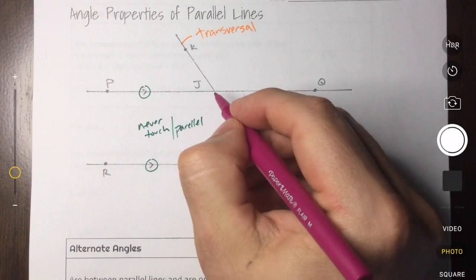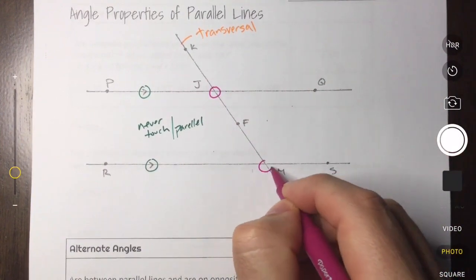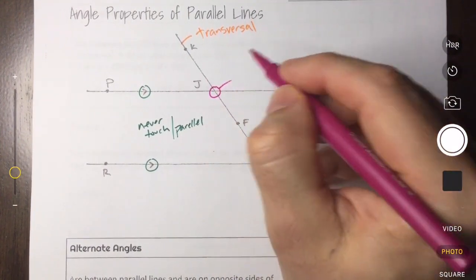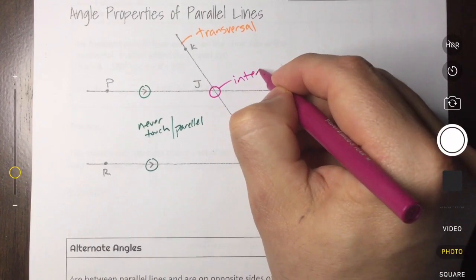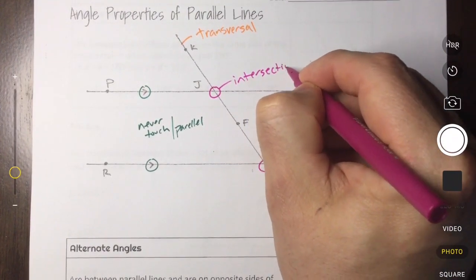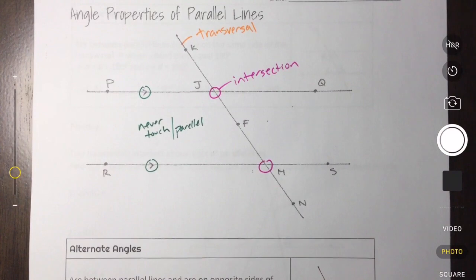And where those crossovers happen, so right there and right there, these are intersections. So similar to an intersection on a roadway where two roadways cross each other, that is what we have in those two areas right there. So with a little bit of basic understanding, that should help the rest of our angle properties for parallel lines go hopefully a little bit smoother.